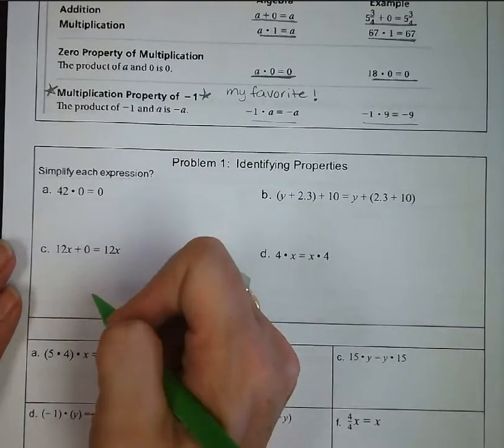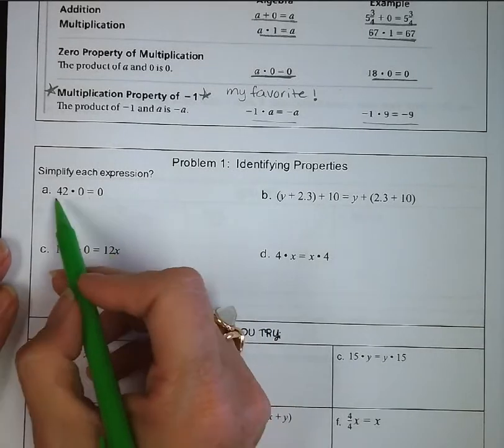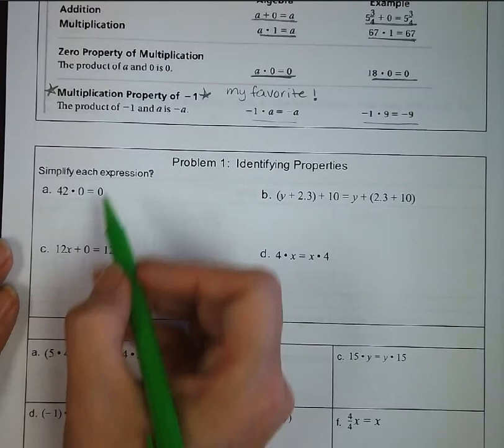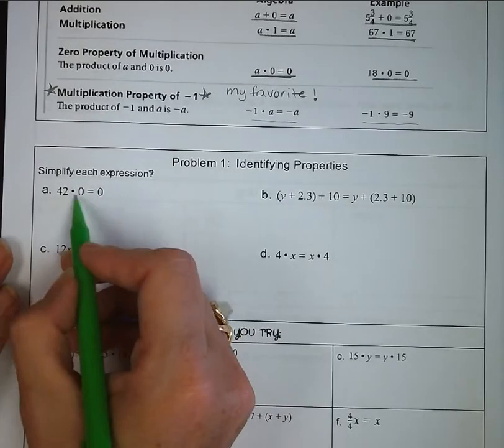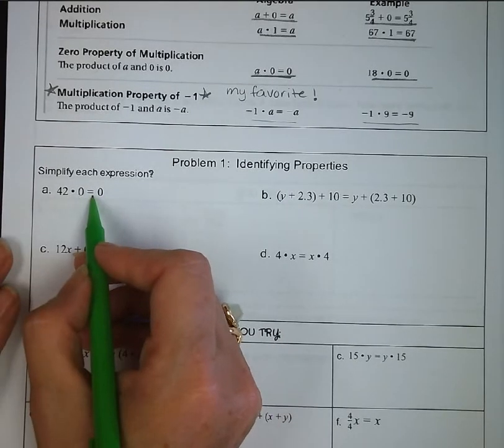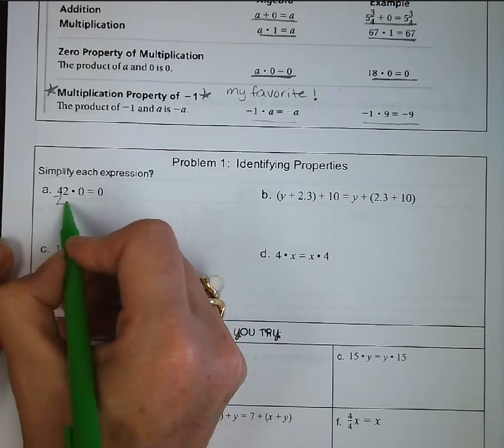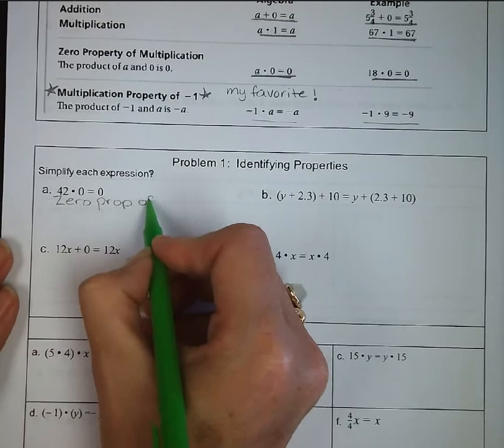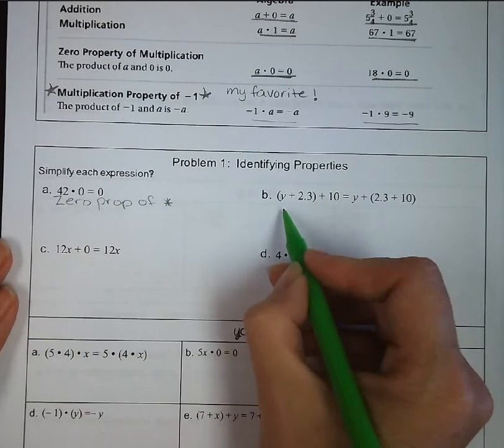All right, so let's simplify each expression and identify what property is being shown here. So 42 times 0 is equal to 0. All right, multiplying by 0, so that's going to be that zero property of multiplication. Pretty obvious one.